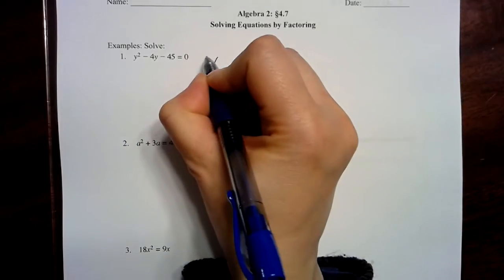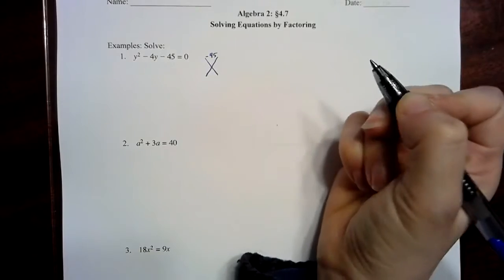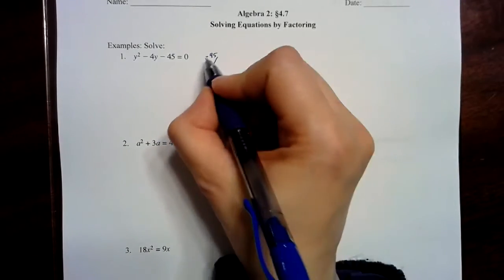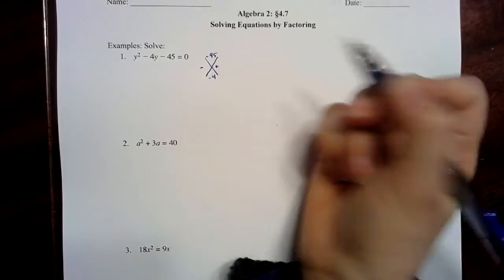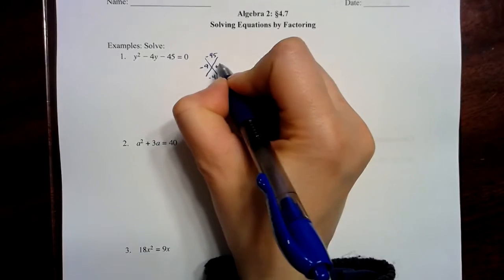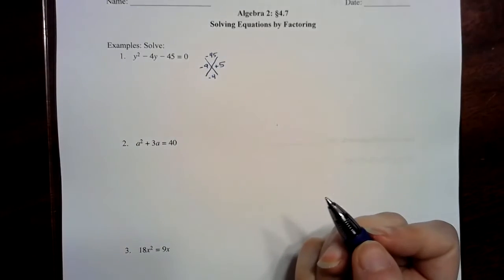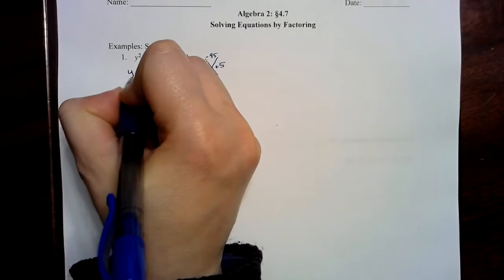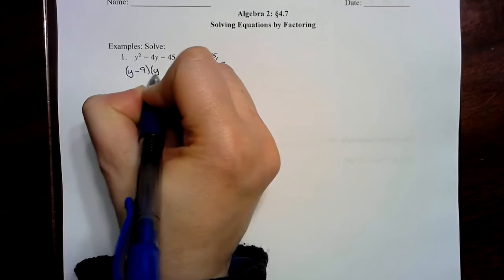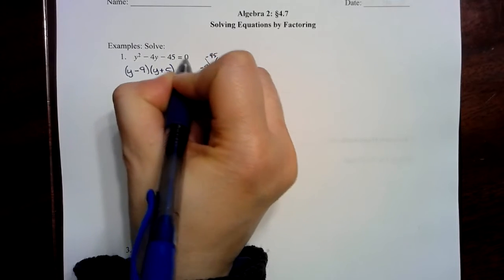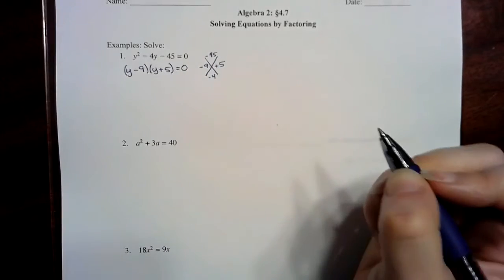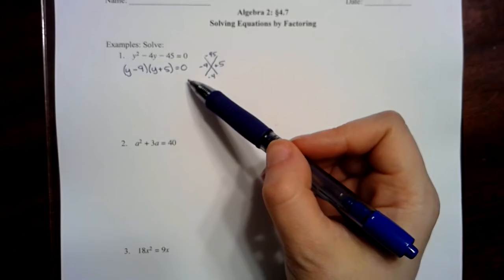So I'm looking for numbers that multiply to negative 45, add up to negative 4. Multiplying to a negative means that I have a negative and a positive. And in this case, it looks like 9 and 5. So I'll get y minus 9 times y plus 5. But now I still have equals 0. So I've factored the left side and the right side remains the same.